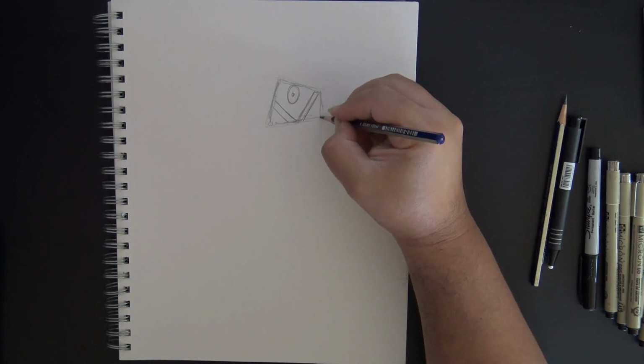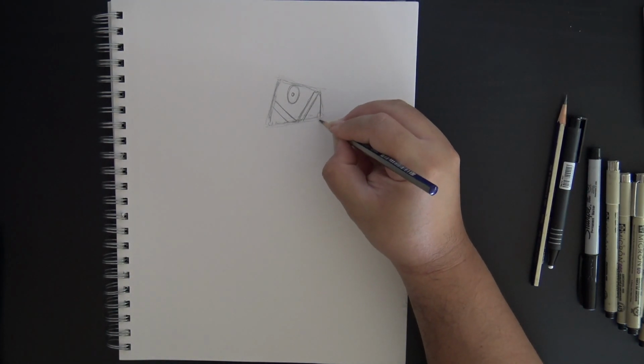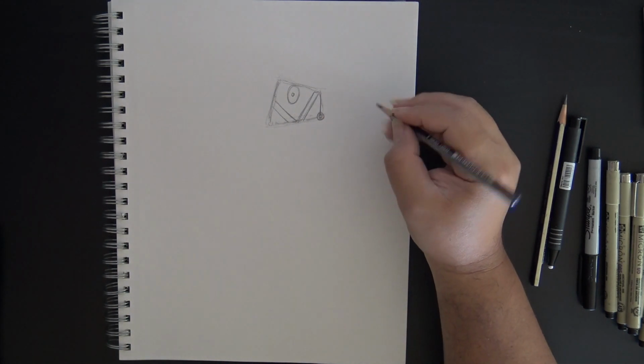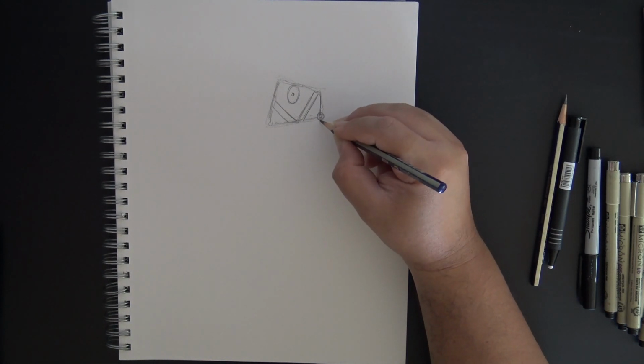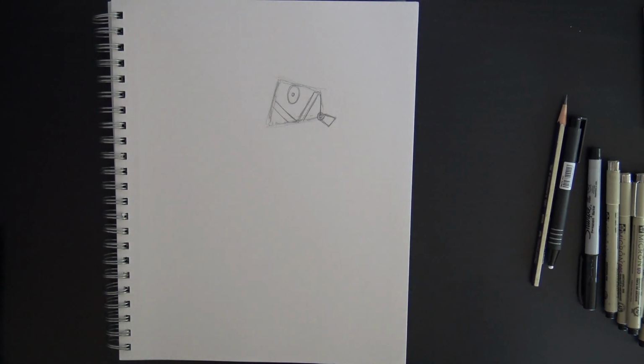In front of the trapezoid here, on the bottom right, we are going to put a circle right on the edge, right on the tip, with a smaller circle inside. And sticking out from this circle, we're going to have another trapezoid. Just like that.